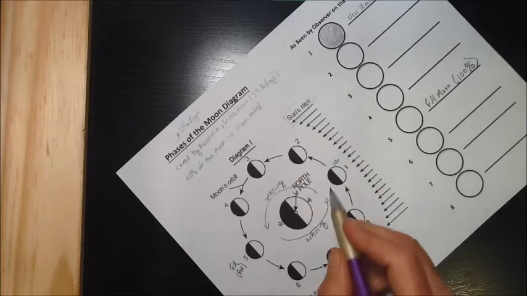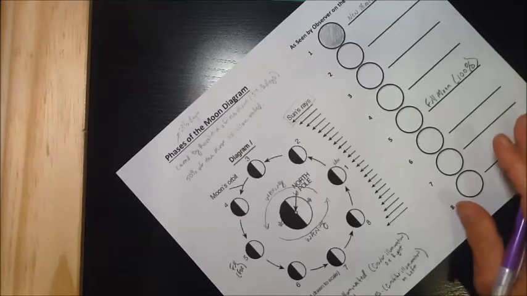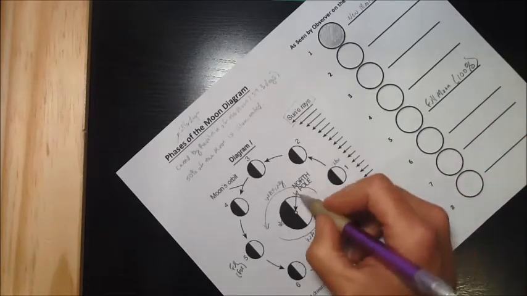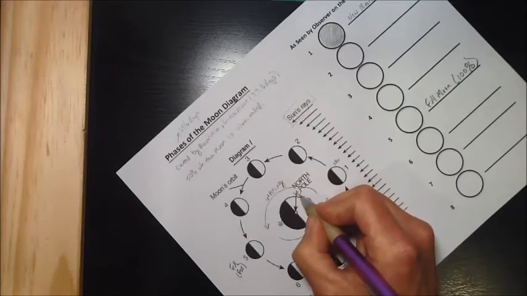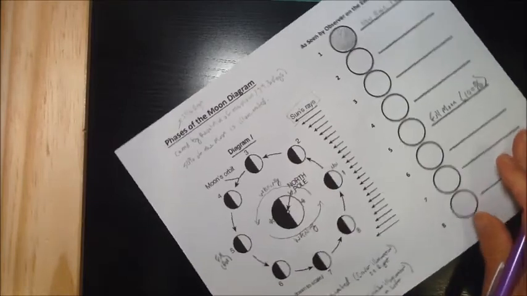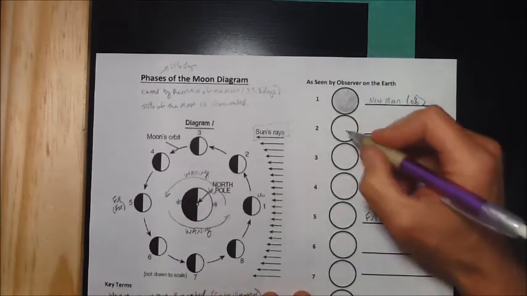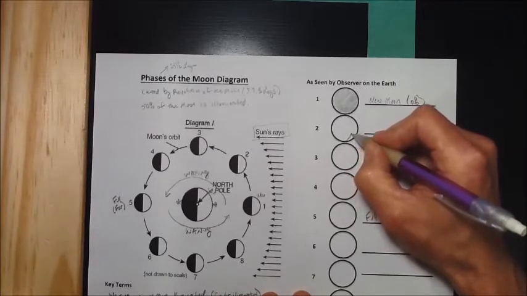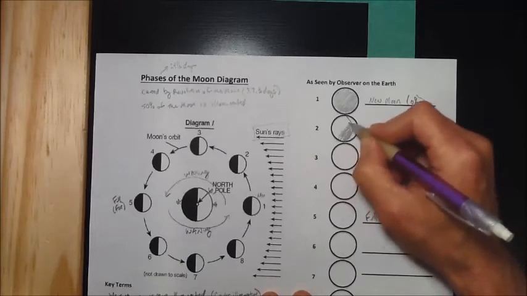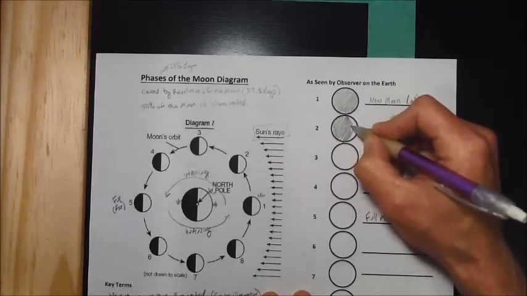Okay, when there's less than 50% illumination, that's called a crescent. So for number 2, this person's going to look up. On the right-hand side is the illumination. So diagram number 2 is going to look something like this. There's going to be a thin little sliver of illumination, and the remainder of the moon is not illuminated.